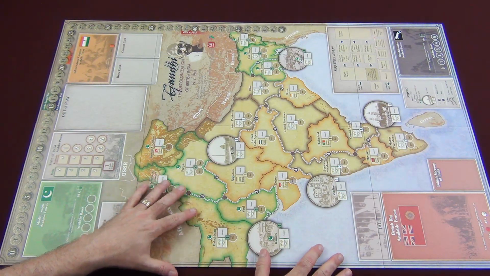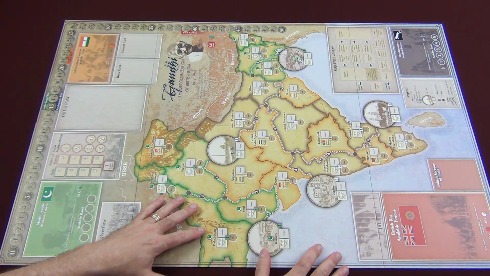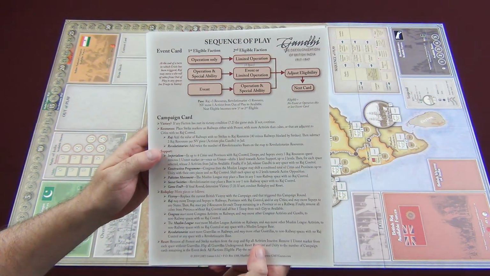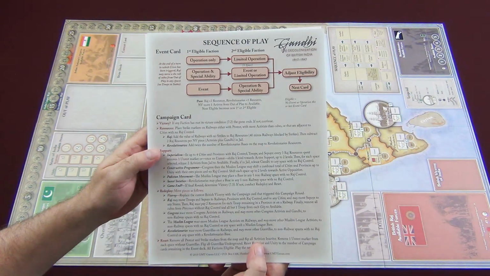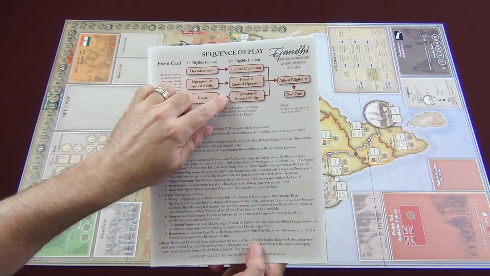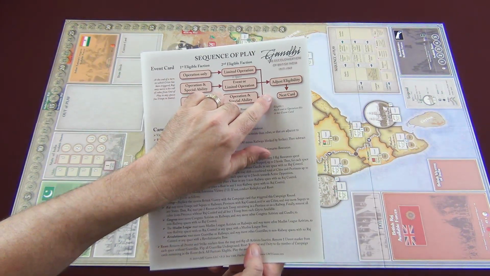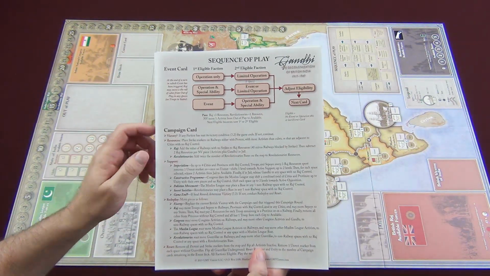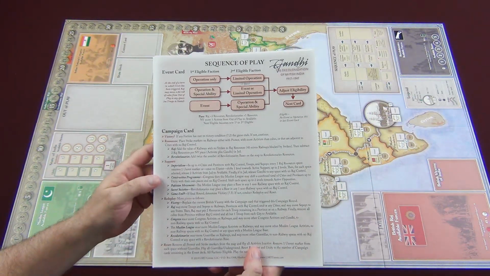Just like all the coin maps, they are just really beautiful works of art. And we'll take a look at our player aid cards. First is the sequence of play that explains to you how to use the event card. First eligible faction, second eligible faction, then adjusting the eligibility, and then you go on to the next card. It explains how to work through the campaign cards.